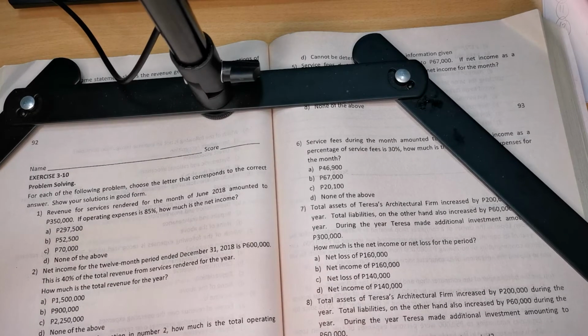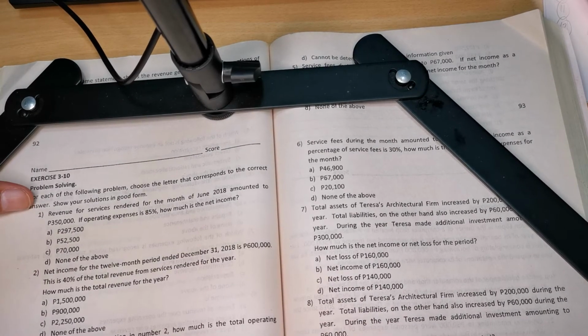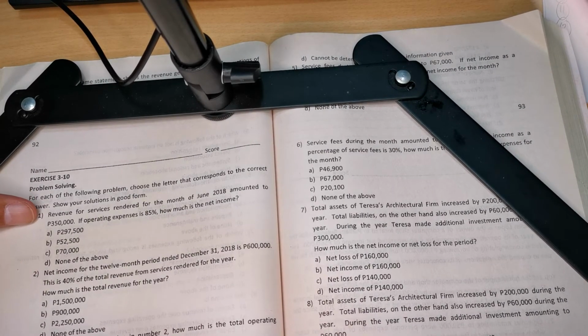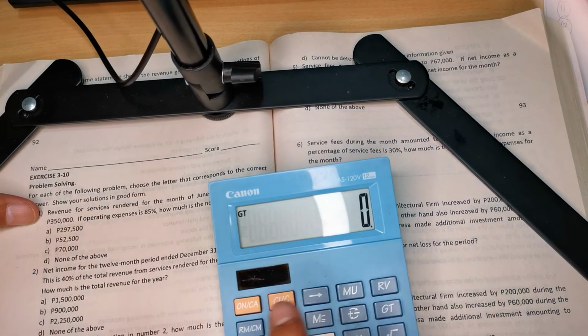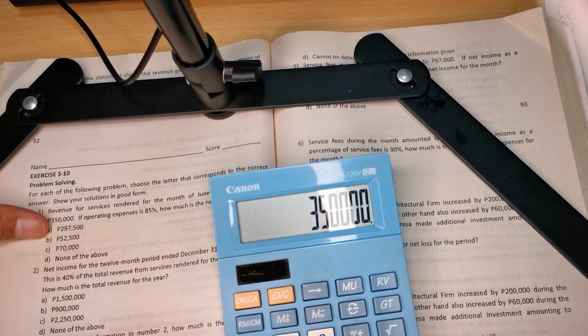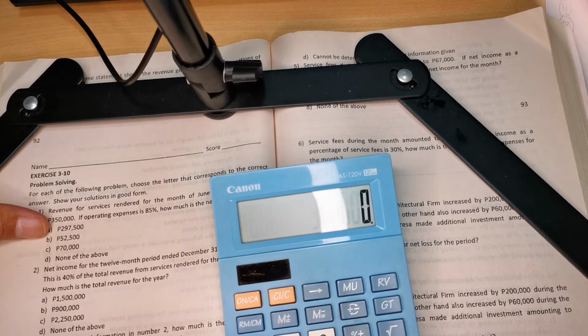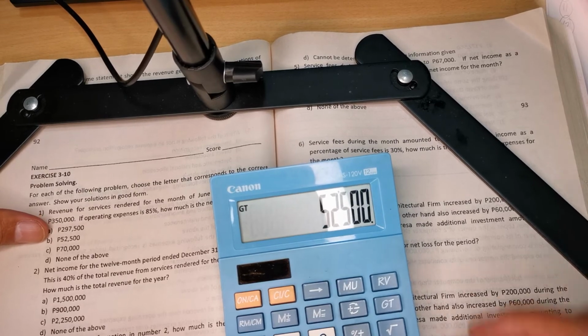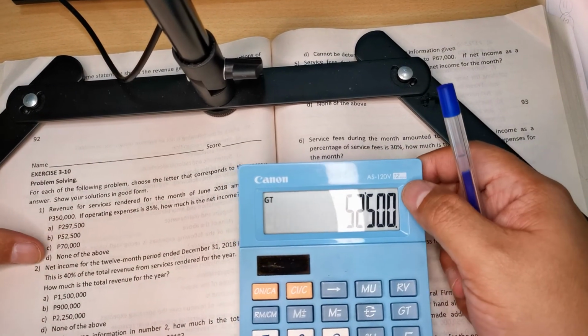Okay. So, revenue for services rendered for the month of June 2018 amounted to 350,000. If operating expenses is 85, how much is net income? So, that's going to be 350 times net income ang tinatanong. So 100 minus 85 times 0.15, that would be 52,500, or letter B.